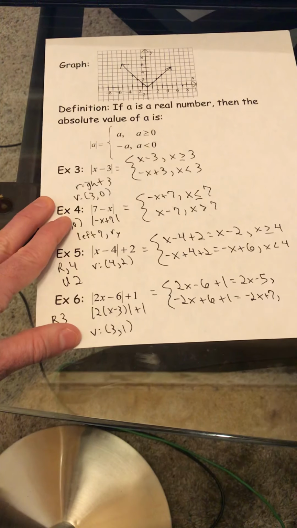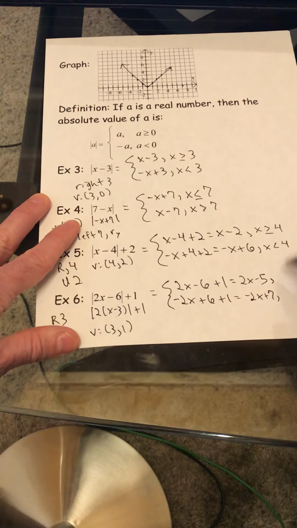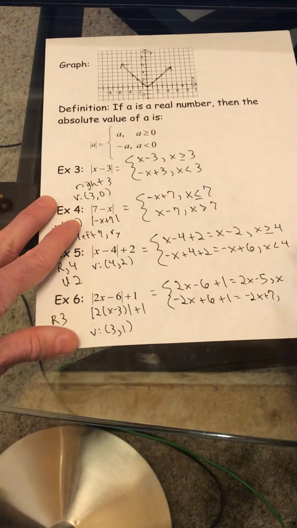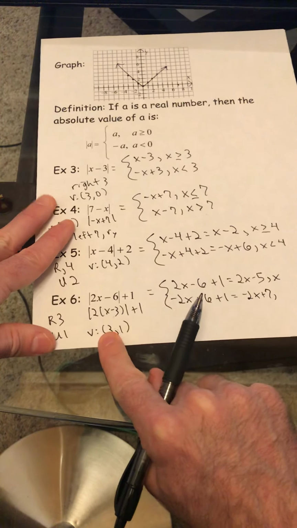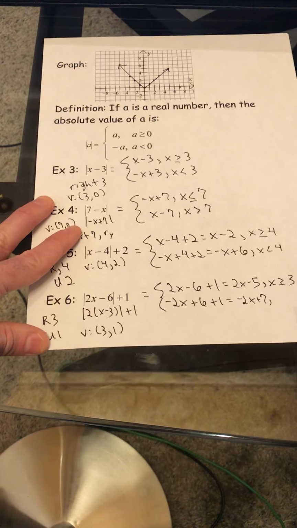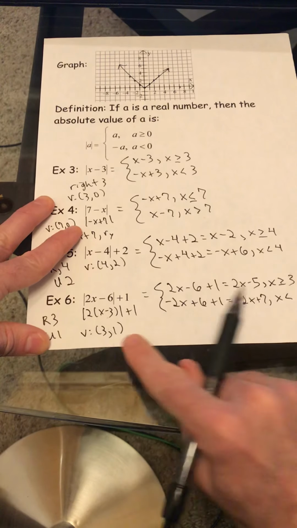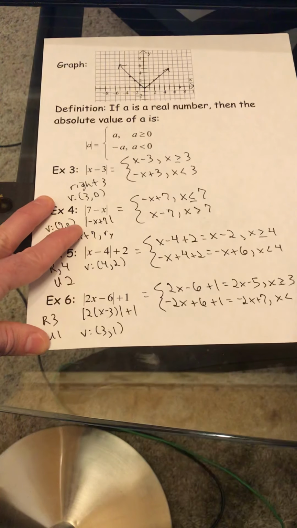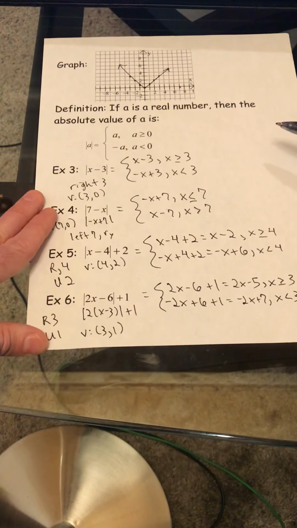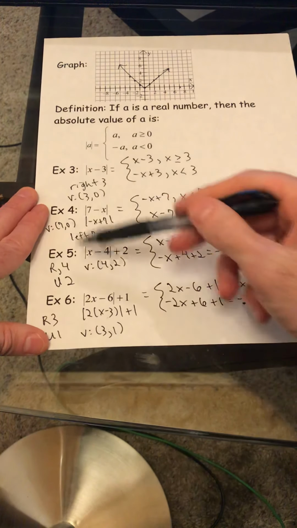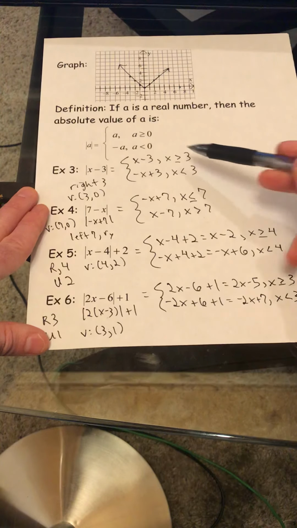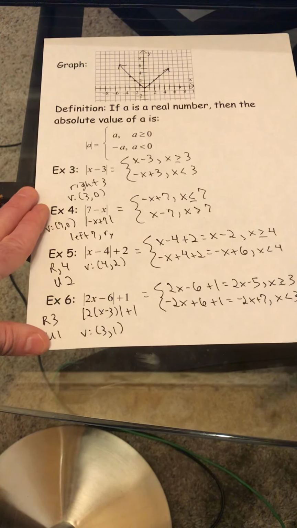Now, as far as your restrictions, for the positive, x has to again be greater than or equal to 3. x has to also be, for this bottom portion, less than 3. As far as the work for these, we do actually have a separate worksheet for this. The first part of 1.3 is still within an assignment in Pearson, but that does complete section 1.3.